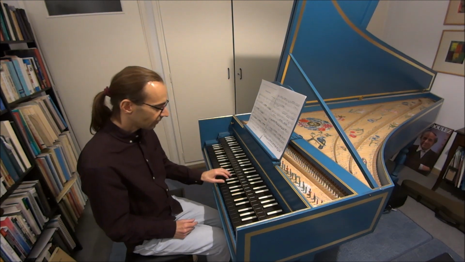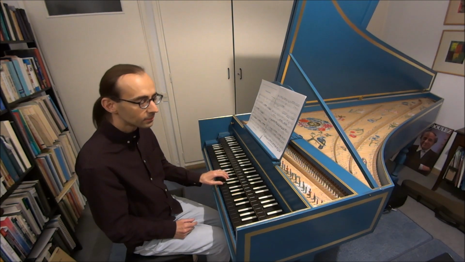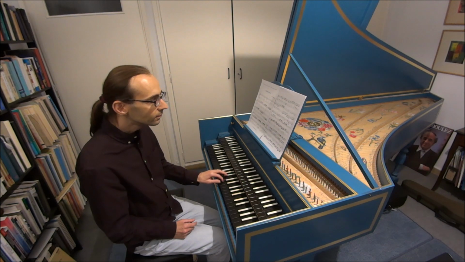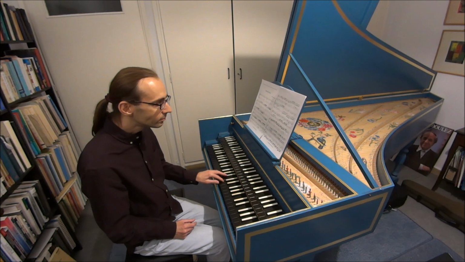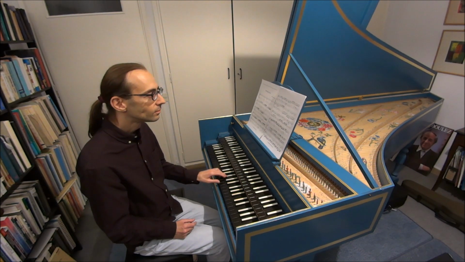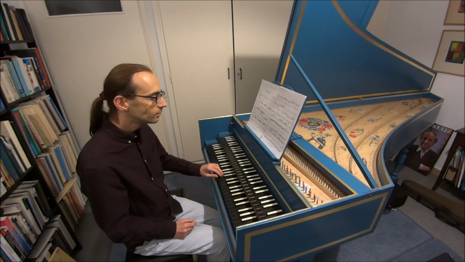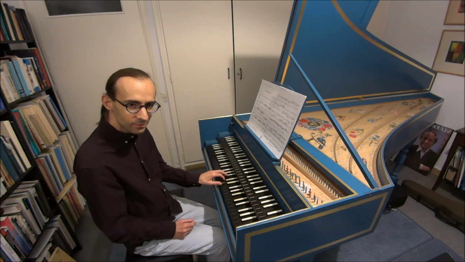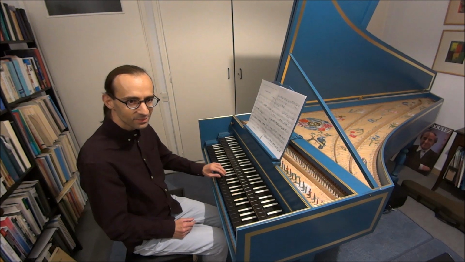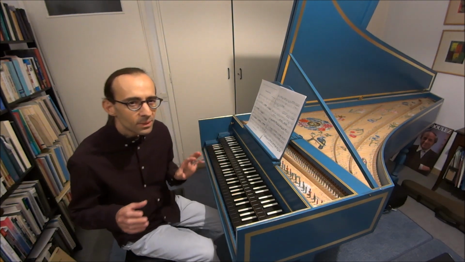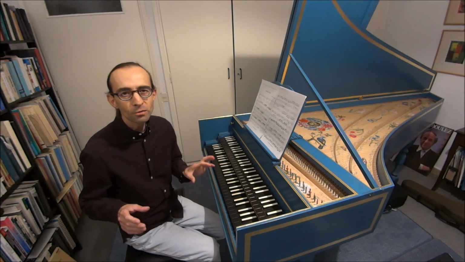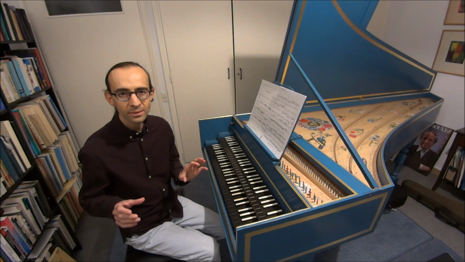In other words, the tetrachord is here, this one. The piece contains a total of 40 variations.